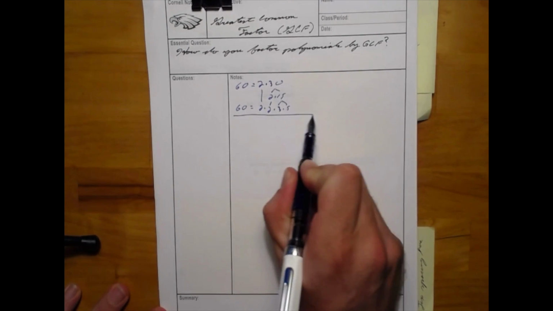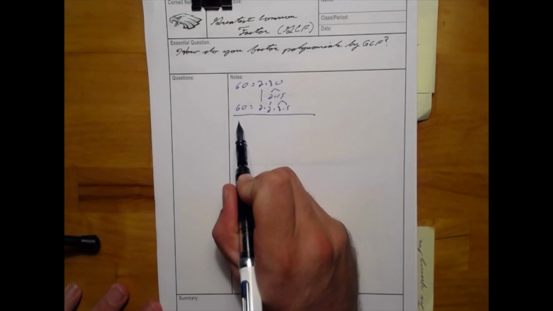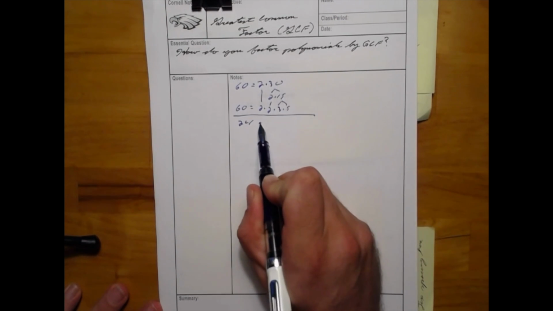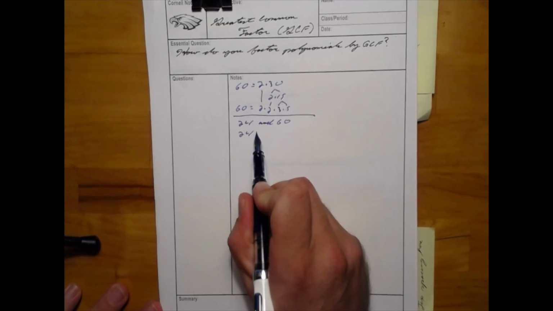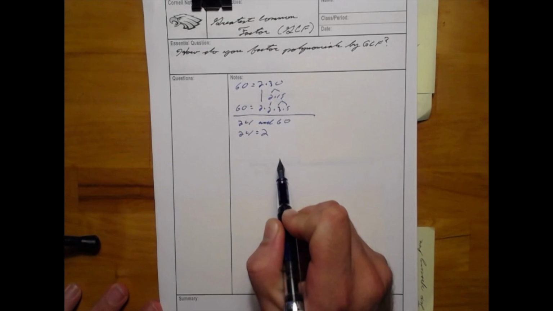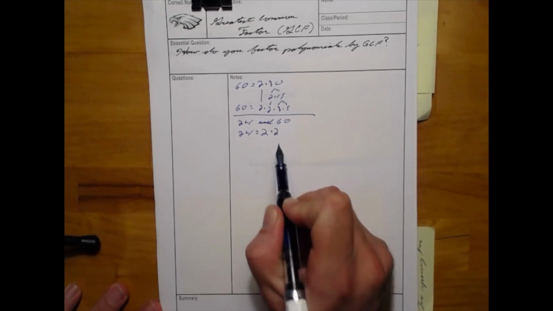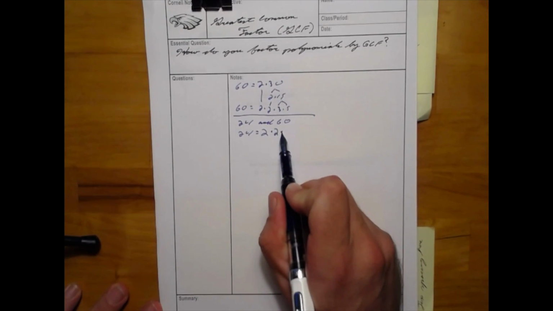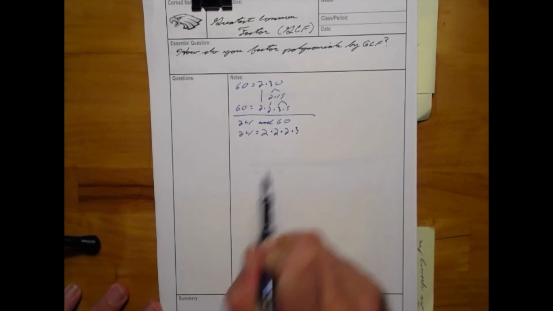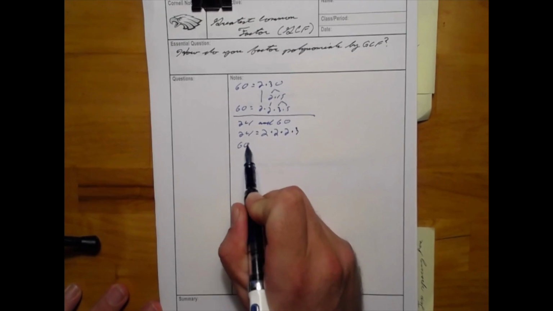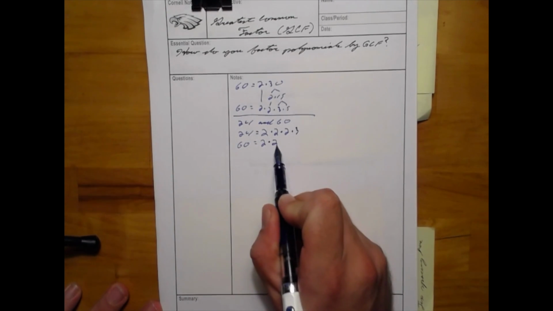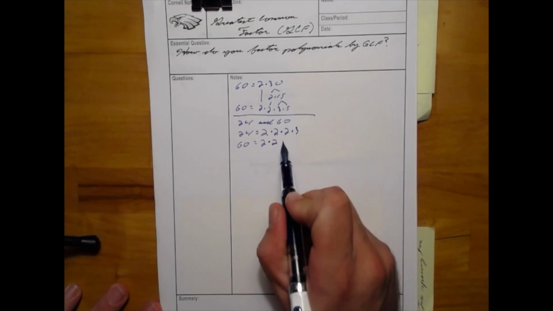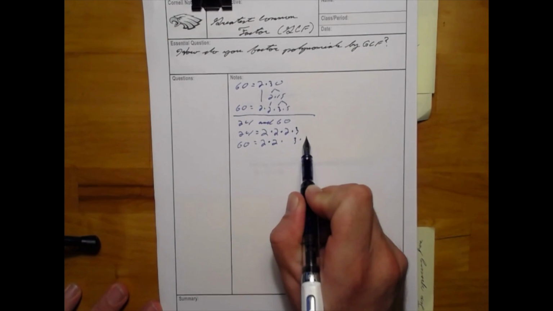Now, if I was trying to find the factors between two numbers, such as 24 and 60, what I would do is line up my two numbers and factor them. 24 is 2 times 12, and 12 is 2 times 6, and 6 is 2 times 3. Now 60 is 2 times 30, and 2 times 15, and 3 times 5.